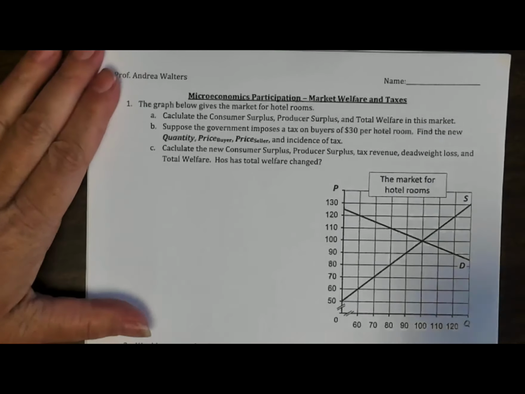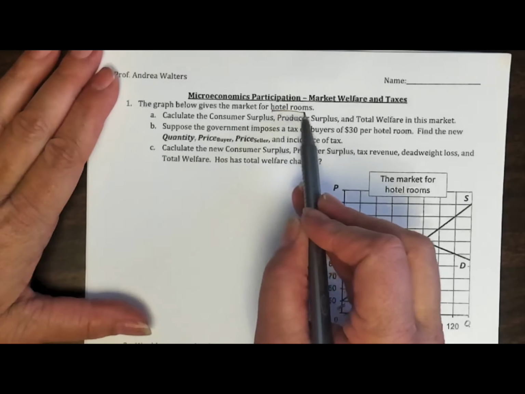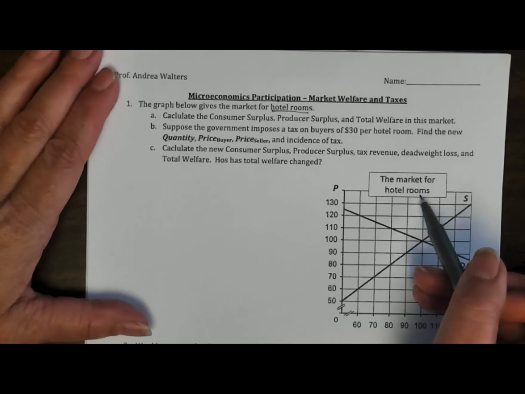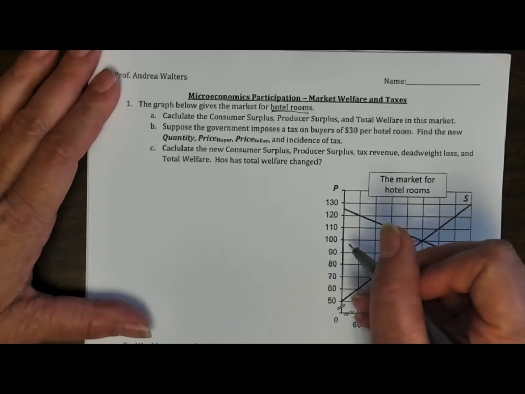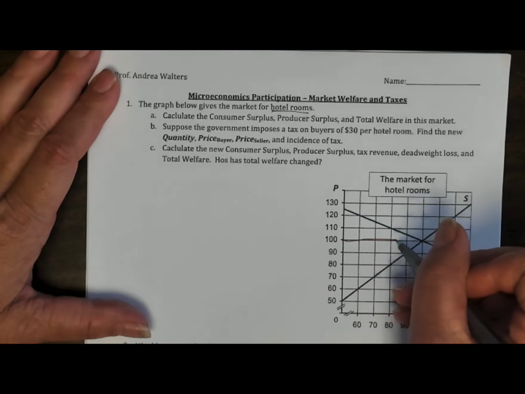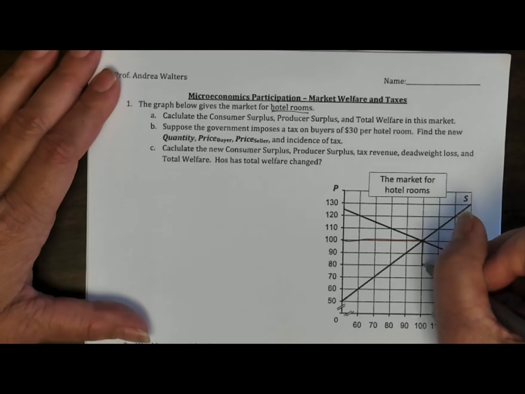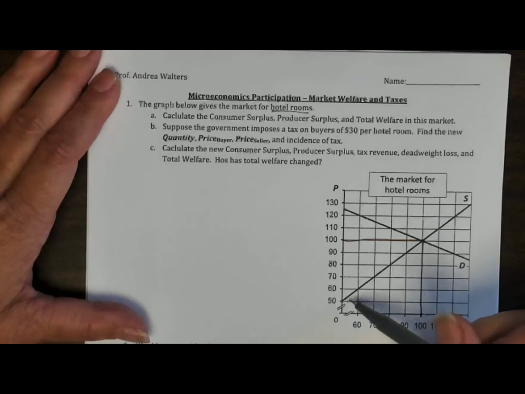So let's get started. We're looking at the graph for the market for hotel rooms. We've got the market for hotel rooms here. And we want to always start out by identifying our equilibrium price and equilibrium quantity. Remember that we have our upward sloping supply curve, downward sloping demand curve in price and quantity space.